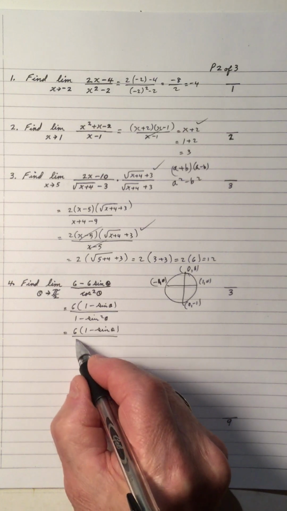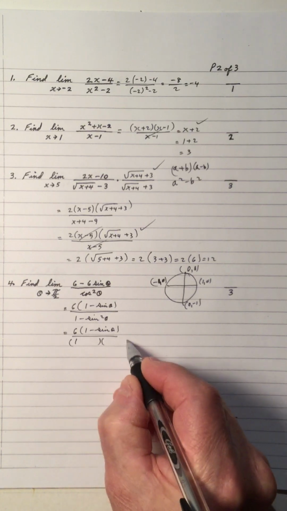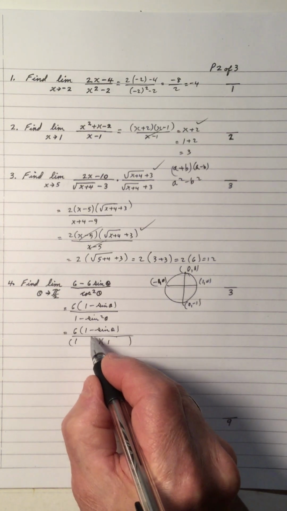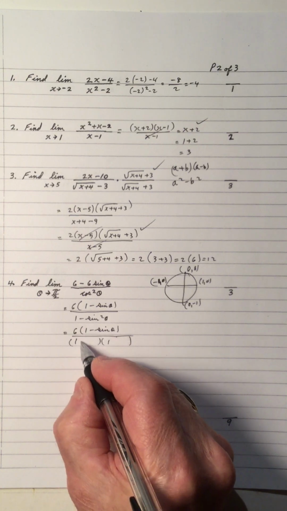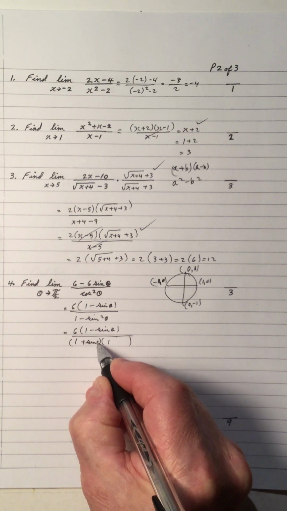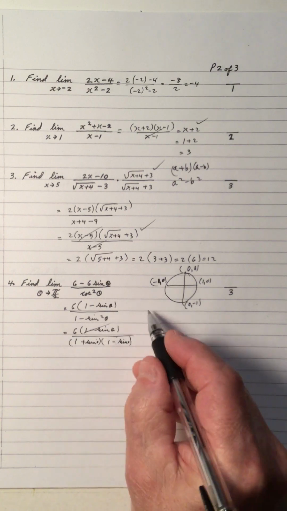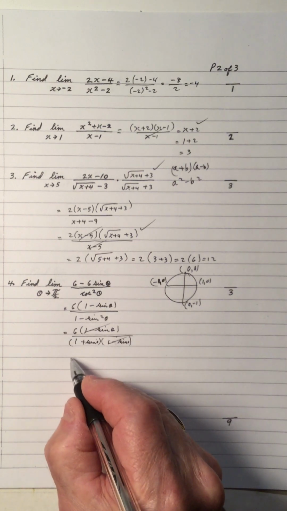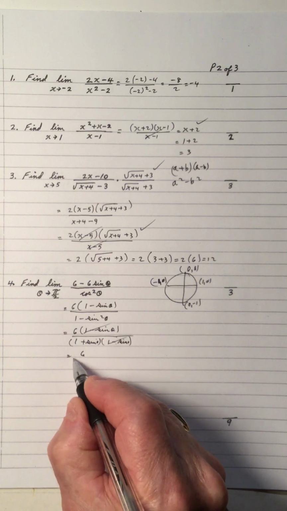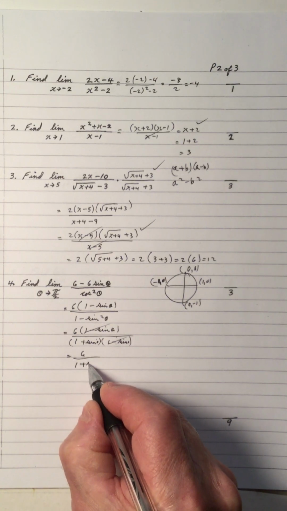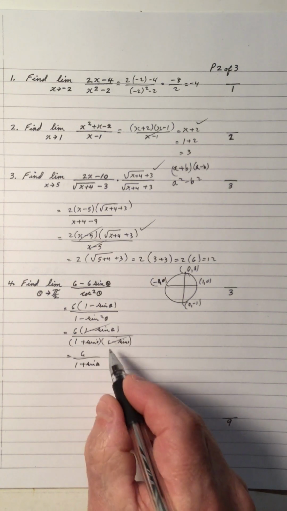That's the difference of two squares: 1 minus sine, and 1 plus sine. The 1 minus sine cancels out, so we get 6 all over 1 plus sine theta.